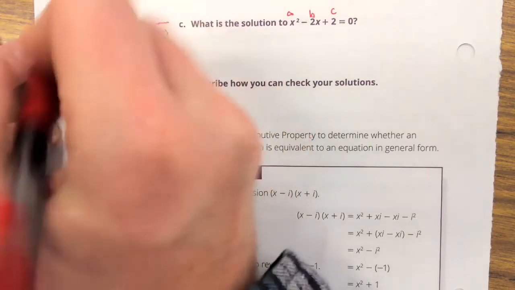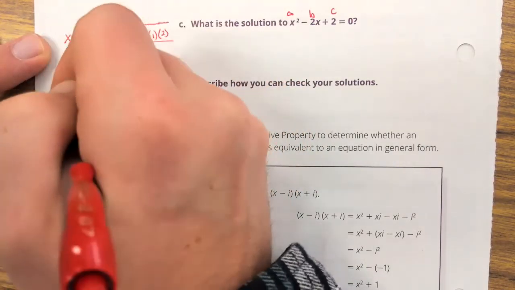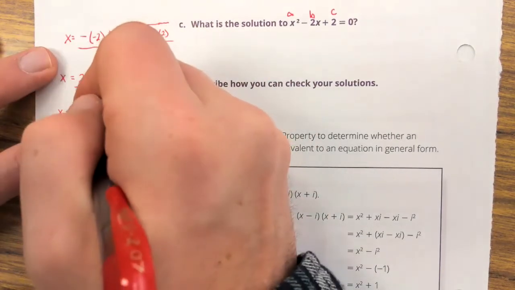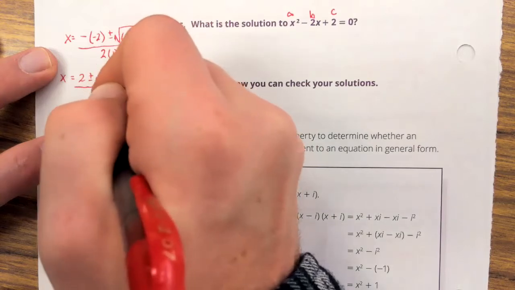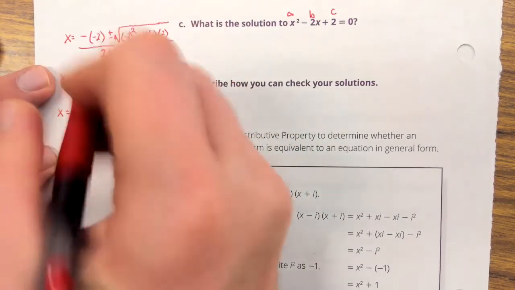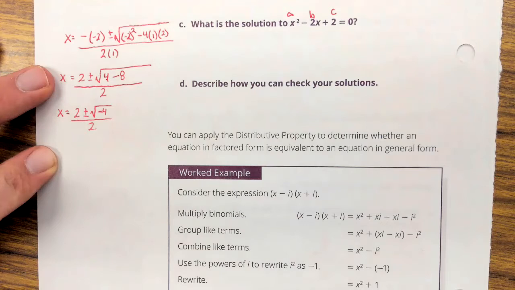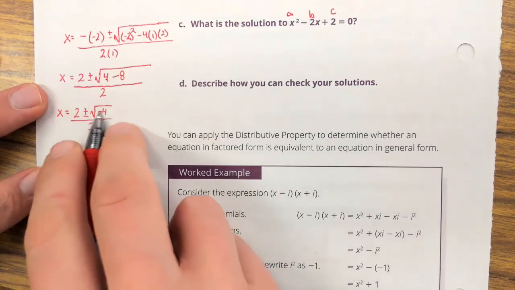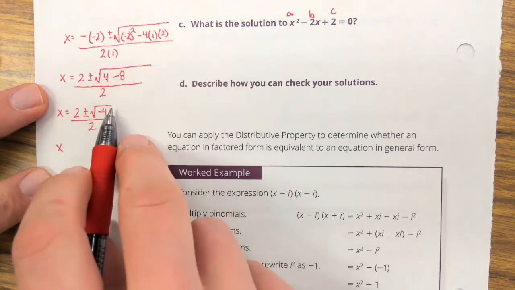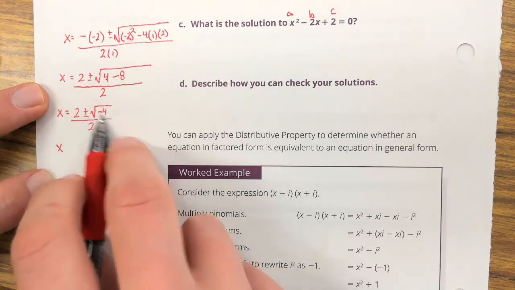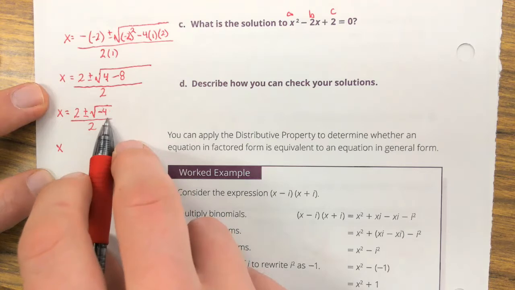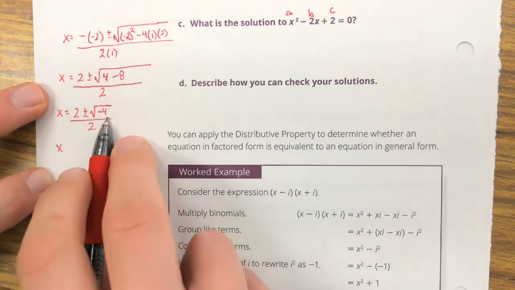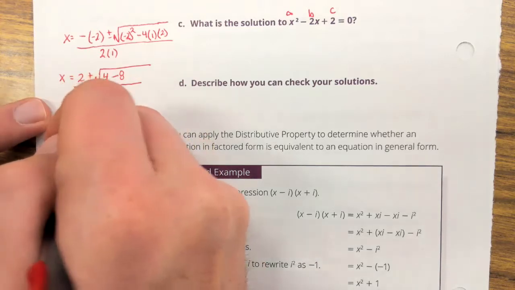All going to be divided by 2. I'll keep working through this. x equals 2 plus or minus... 4 minus 8 is going to be negative 4, all divided by 2. Now, the square root of negative 4, we're going to have to deal with that. Again, the discriminant was negative. Inside of the radical sign, we evaluated what was inside of it and got a negative number, which means our solutions are imaginary. We can still work with this, though. The square root of negative 4 can just be rewritten as 2i.